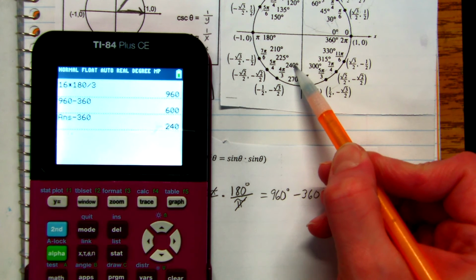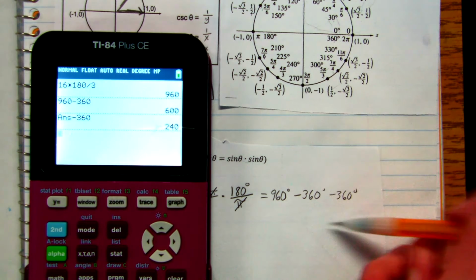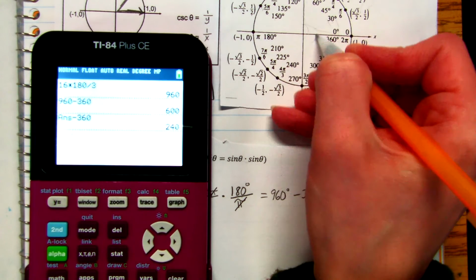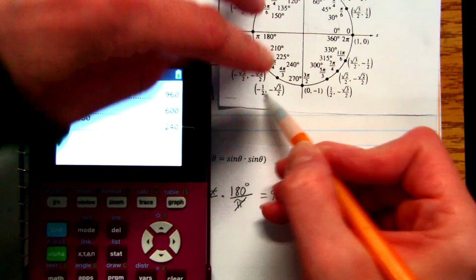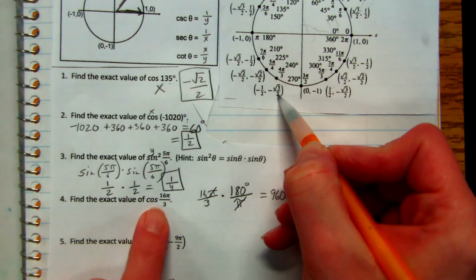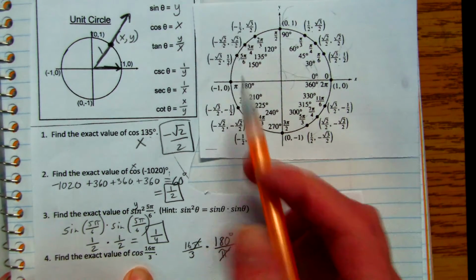So you just want to find that coterminal angle, the angle that would be in the same position. This one just goes around twice. It would go around and around again, and it would stop at that 240 place. So here's my point, and they want us to find cosine. So cosine, remember, is the x-coordinate.